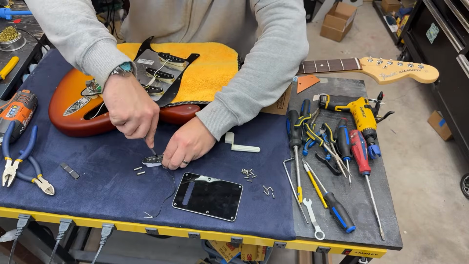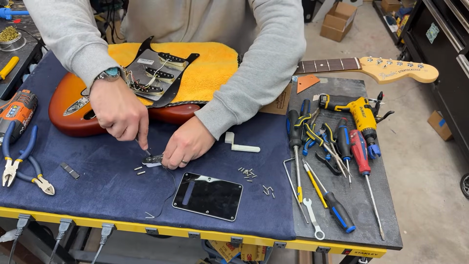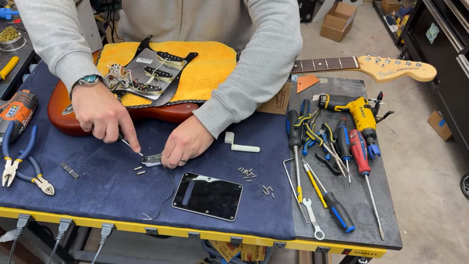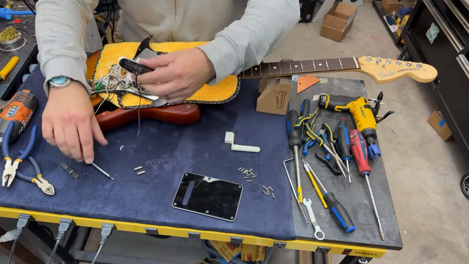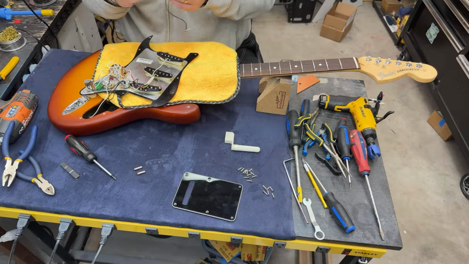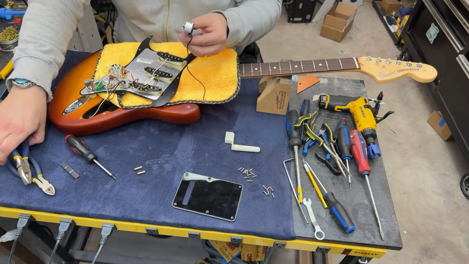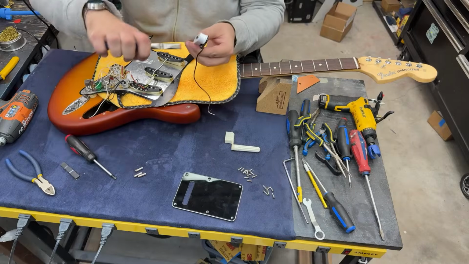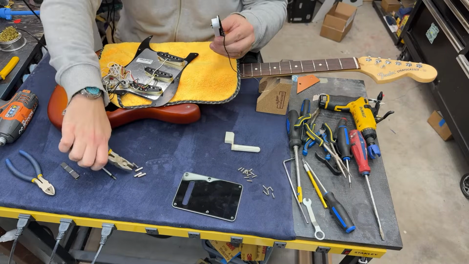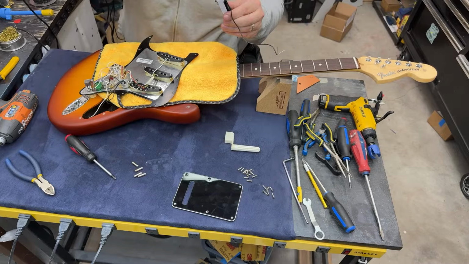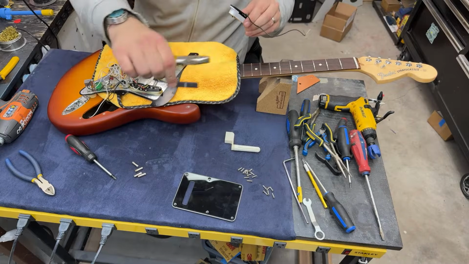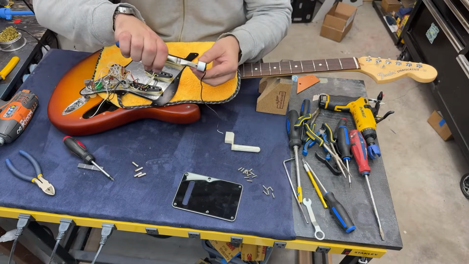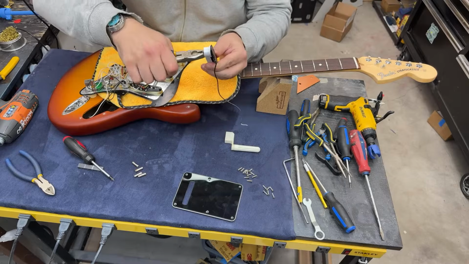There we go. Just break these little... it's got a little bit of glue on the bottom from the magnet I just took off. These little bar magnets. So we're going to take that out.